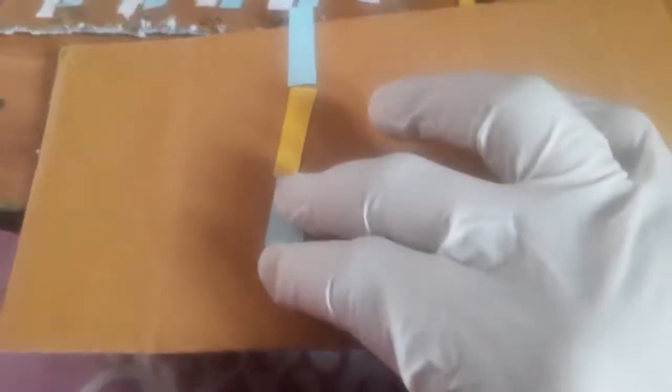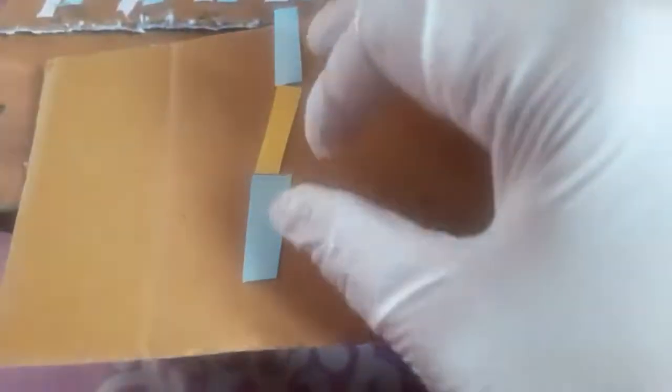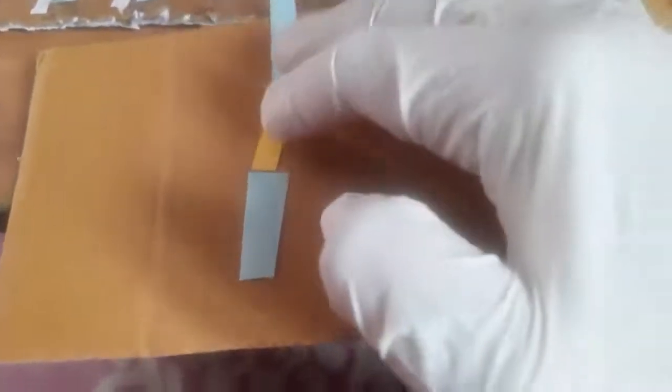If it is separated and then it does a somersault and is added again, this is called inversion, because it is inverted. So we have discussed addition, deletion, inversion, translocation.